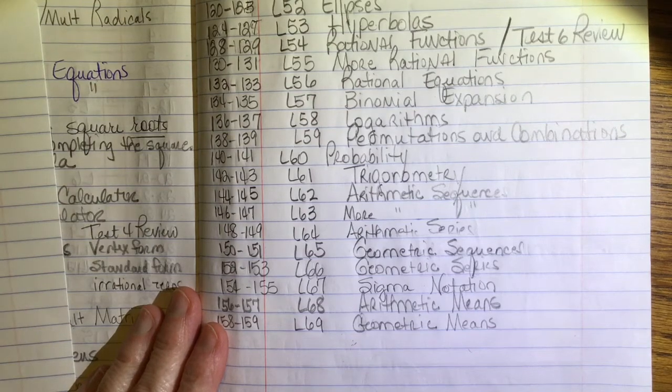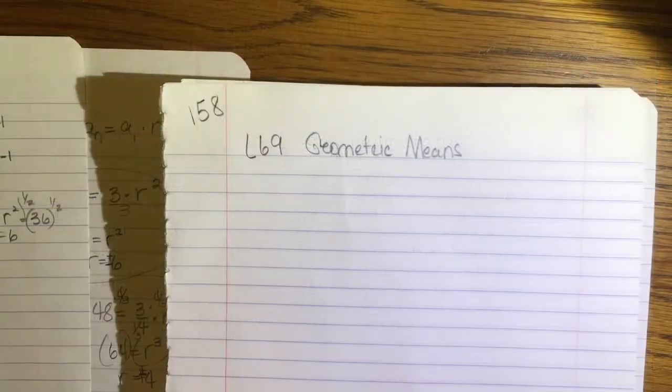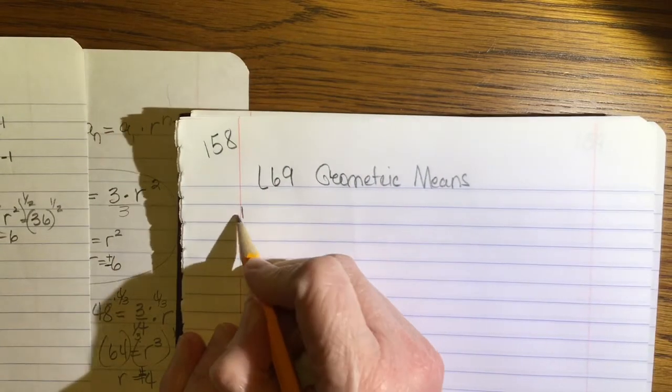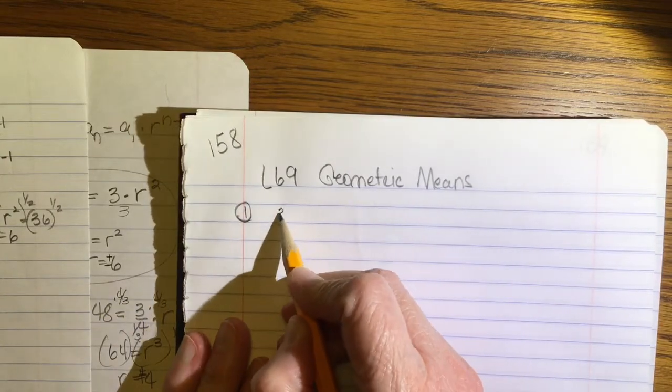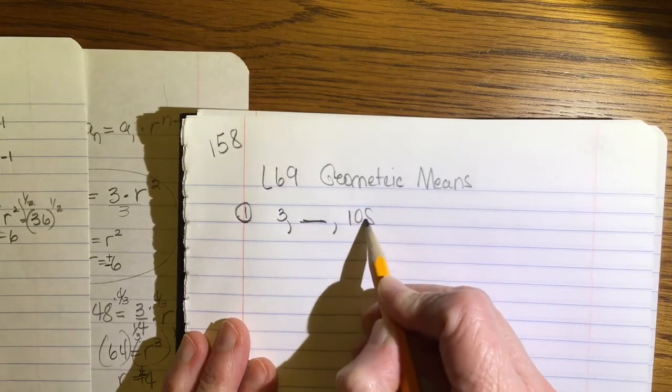This is lesson 69 on pages 158 and 159, geometric means. Okay, geometric mean is very similar to arithmetic mean. You're given numbers with blanks in between them. So we've got 3 and blank and 108.